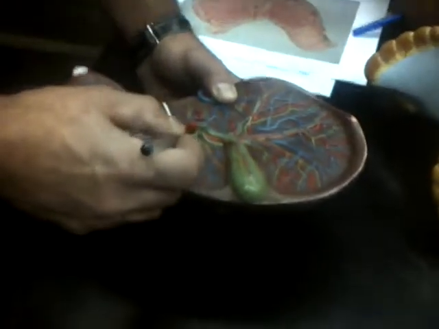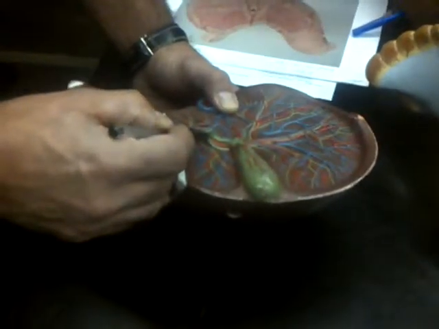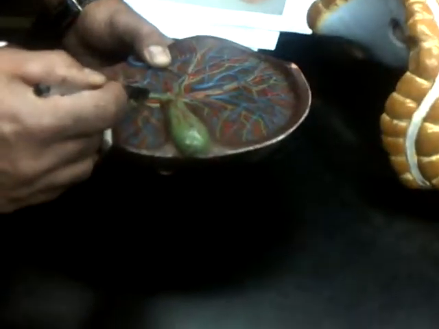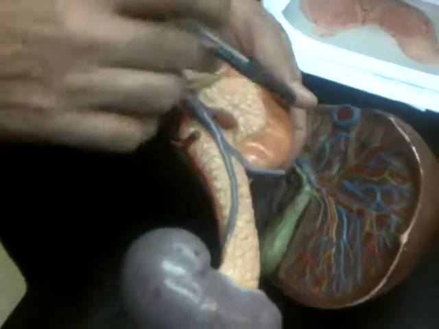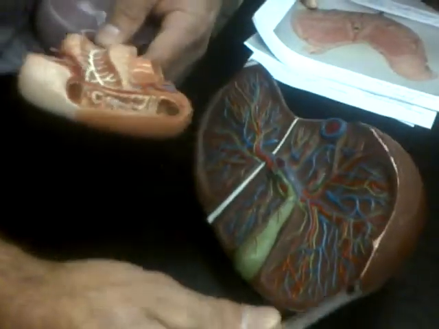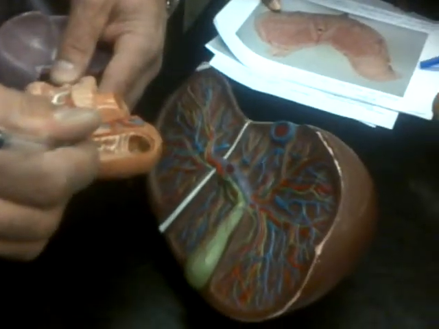Where the right hepatic and left hepatic meet, that forms the common hepatic duct, which is intersected again by the cystic duct here. This now becomes the common bile duct, which leads to here and joins up with the head of the pancreas and drains inside the small intestine by the hepatopancreatic ampulla here.